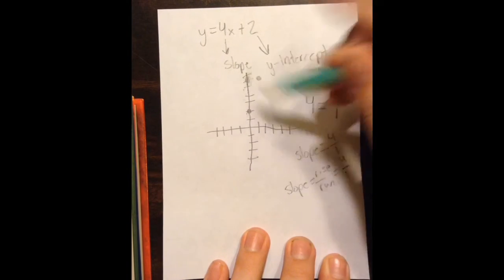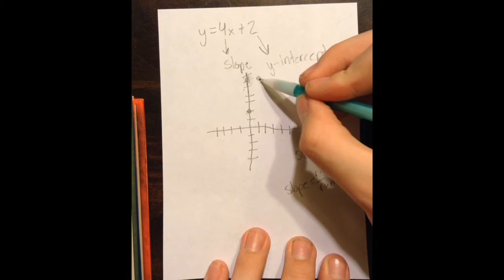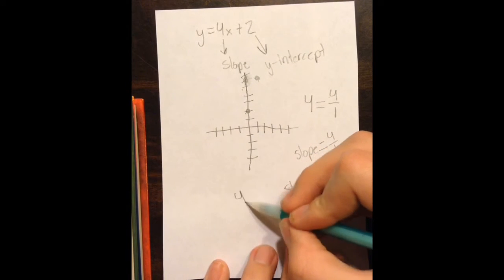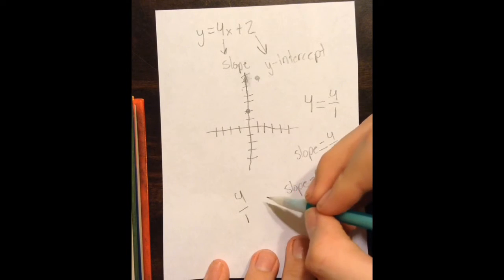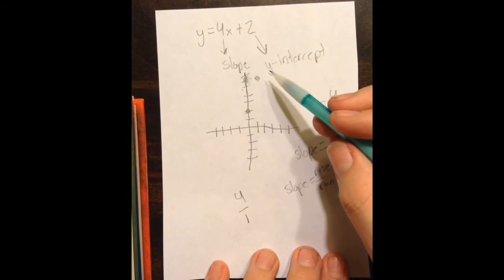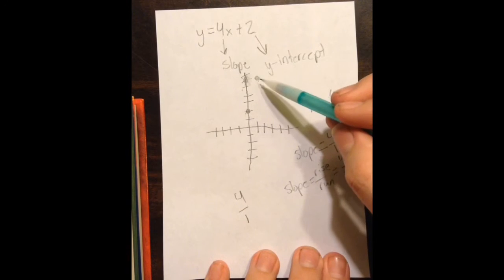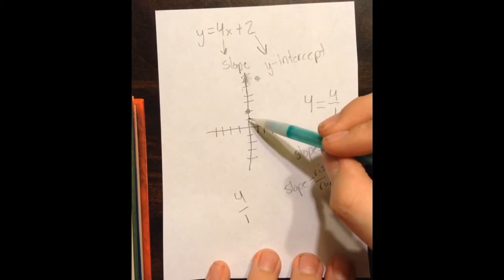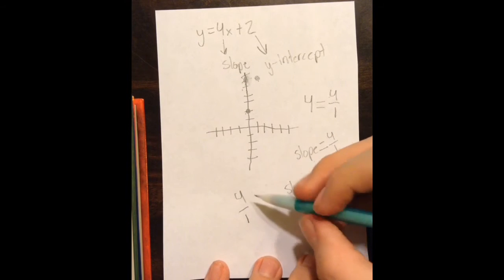So we realize that this is 1 point. Now, we know 4 over 1 is the slope, and we went 4 over 1. We could go up 4 and over 1 again, but we can also go down 4 and across 1.